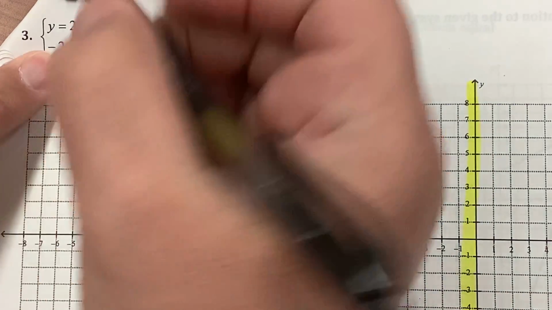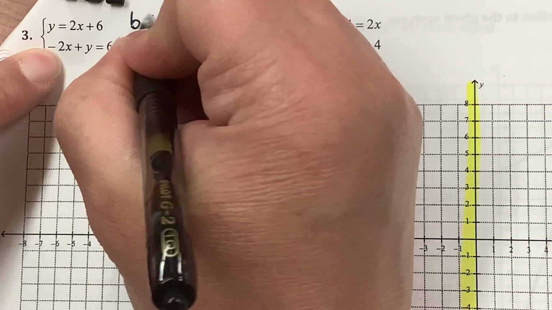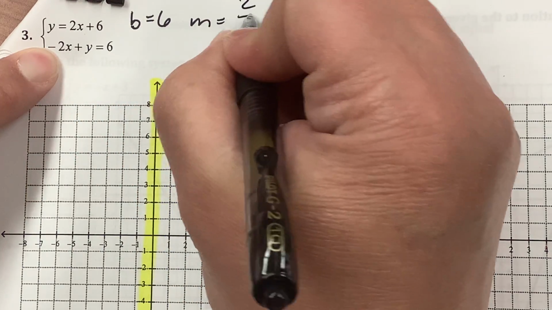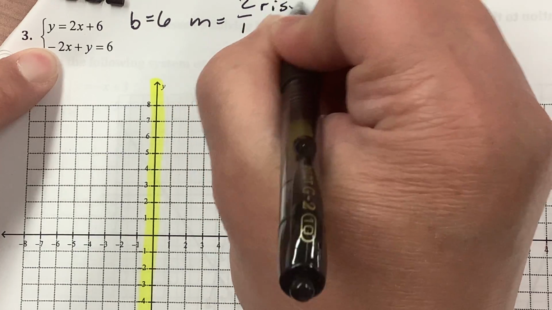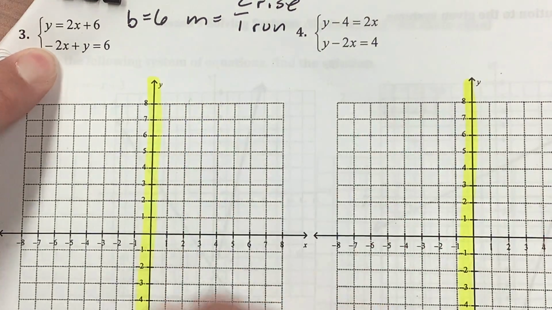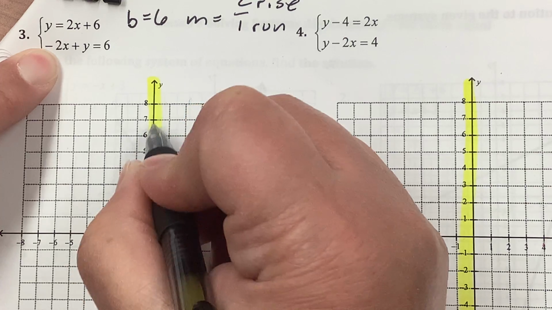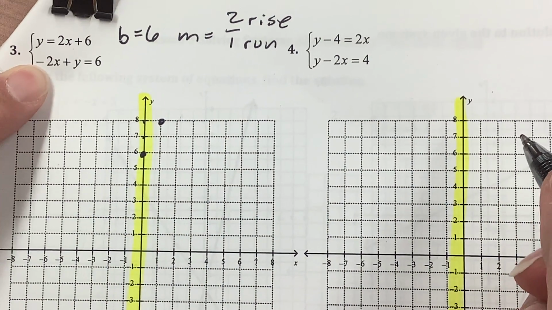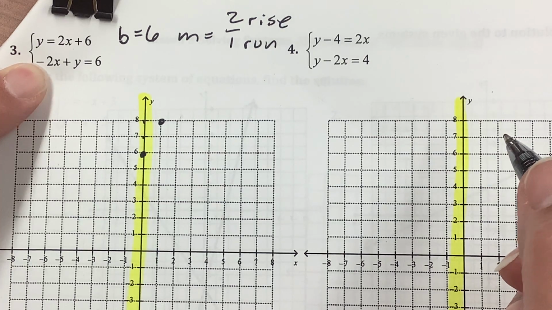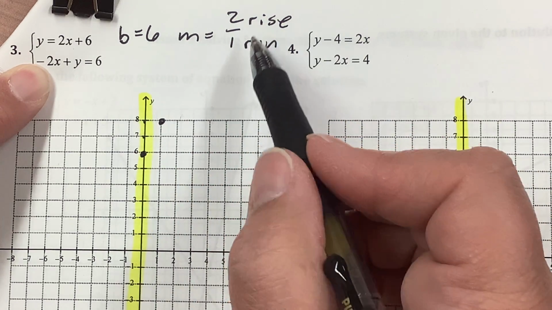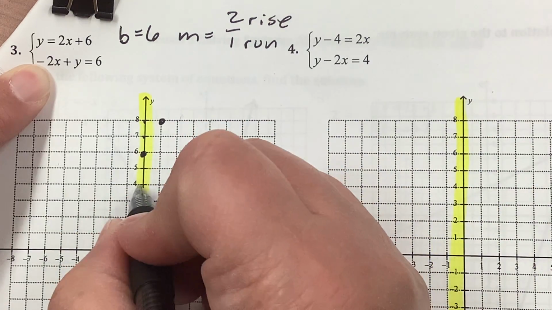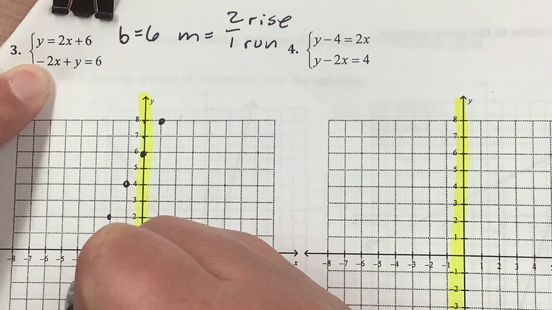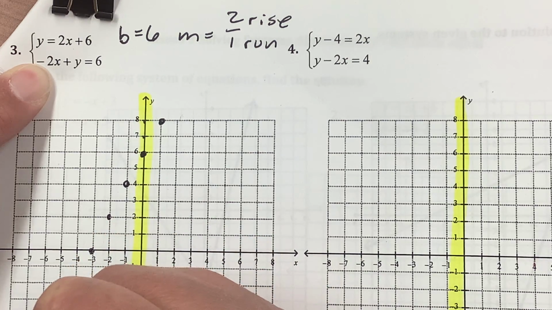Y equals 2x plus 6. Begin at the b, at the 6, and m equals 2/1, rise over run. So I begin here at 6, and I'm going to rise 2, run 1. Oh, bother, look at that. There's only 2 points. So I'm going to do the opposite. Drop 2, left 1. Drop 2, left 1. Drop 2, left 1. All the way across.